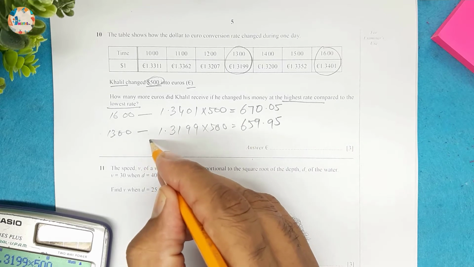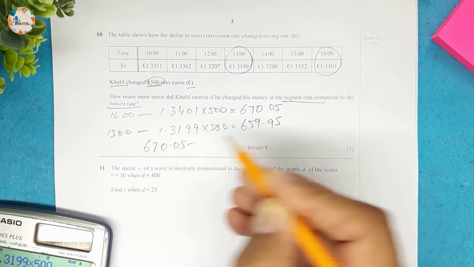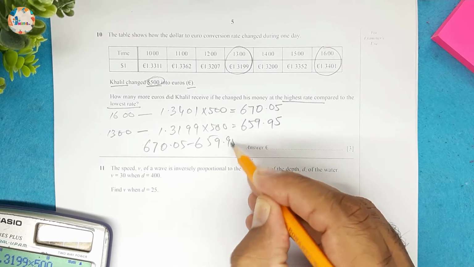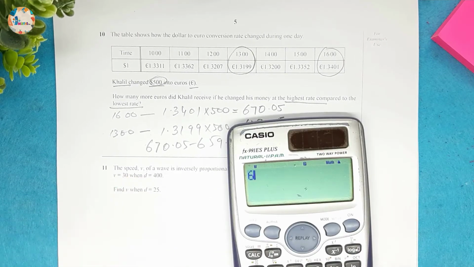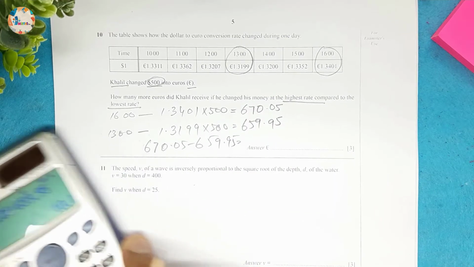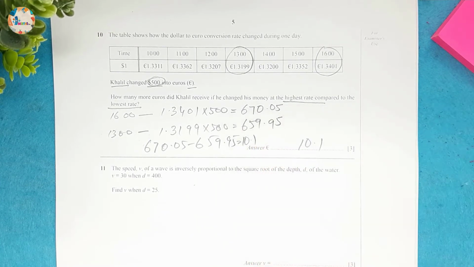So 670.05 minus 659.95 is equal to 10.1. So our answer will be 10.1. So this much will be the difference.